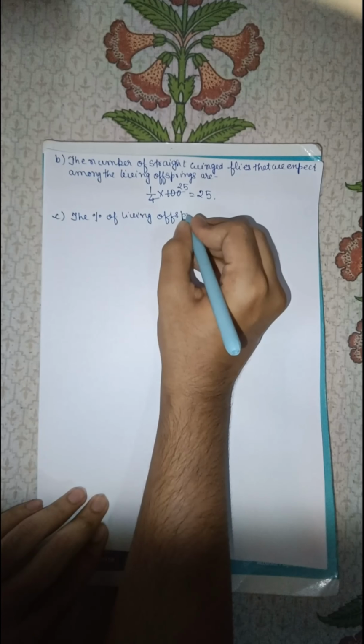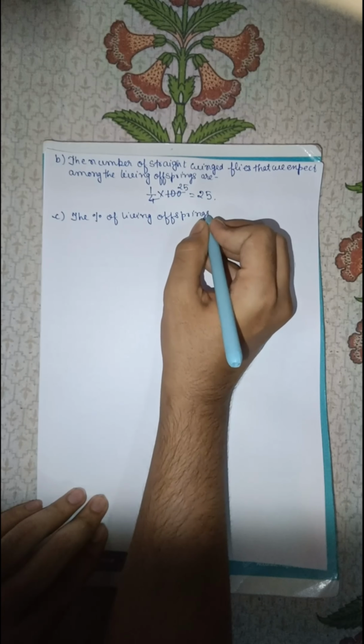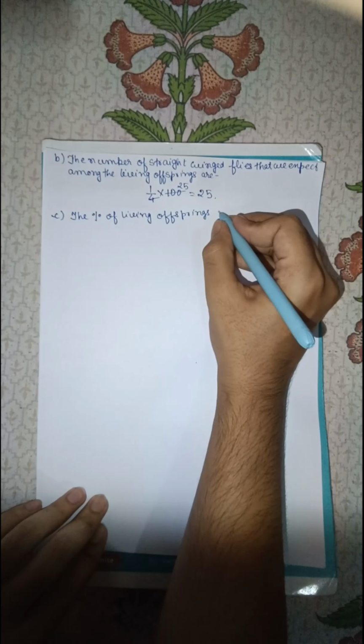And lastly, the question number C. The percentage of living offsprings that we expect to be curly like their parents.